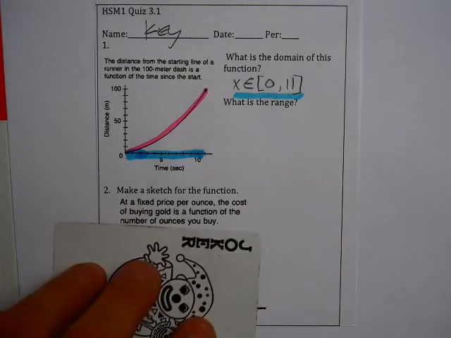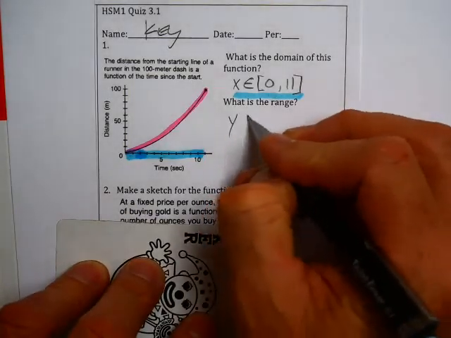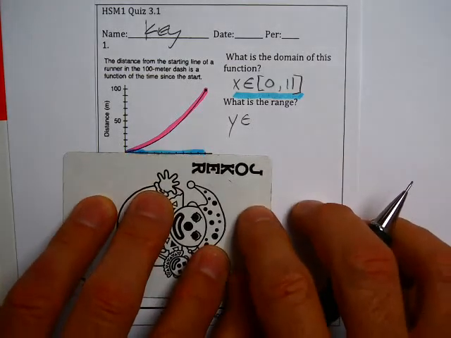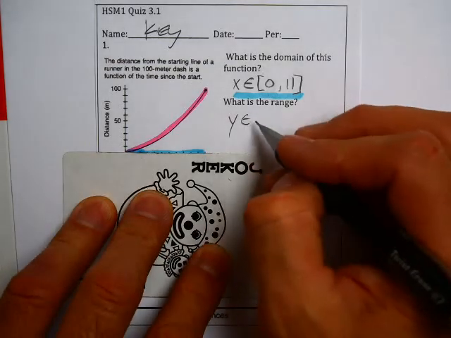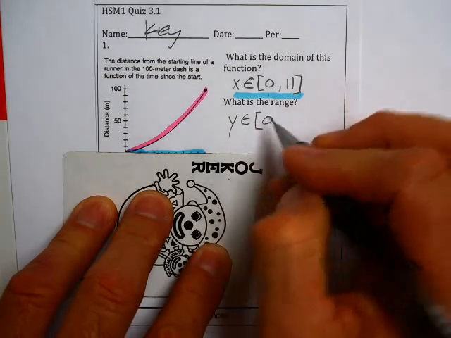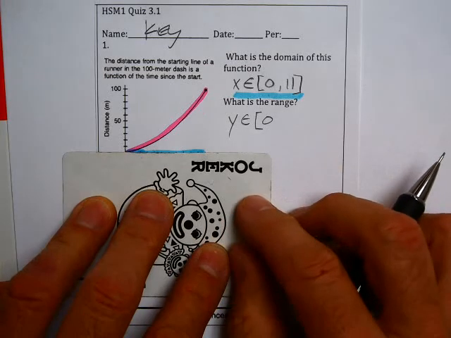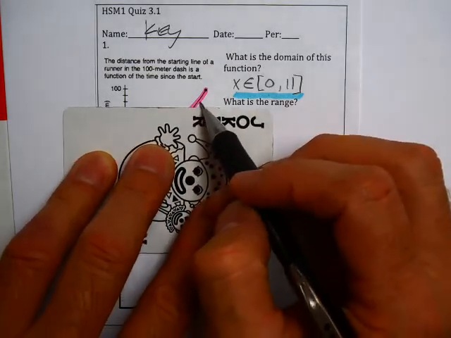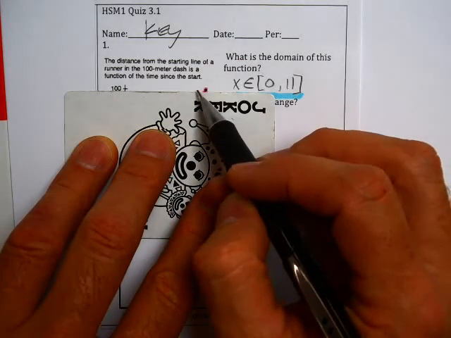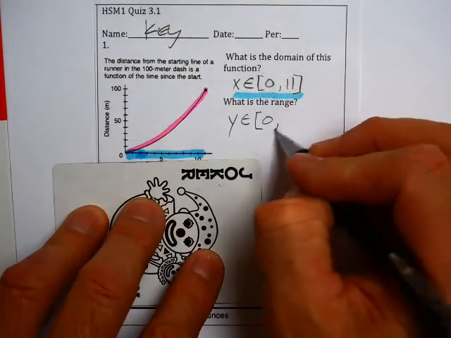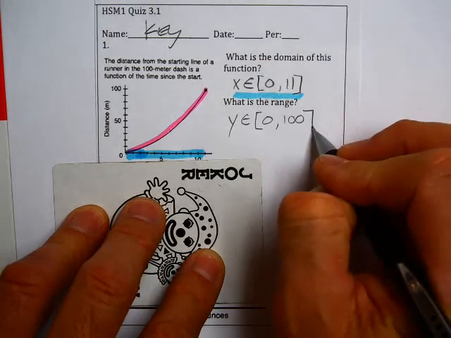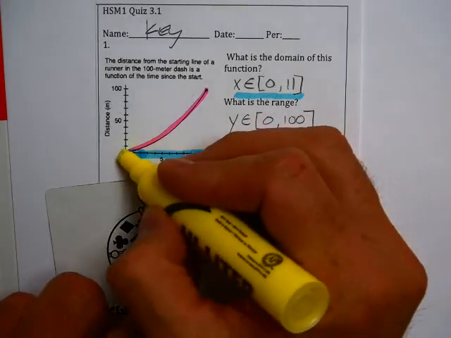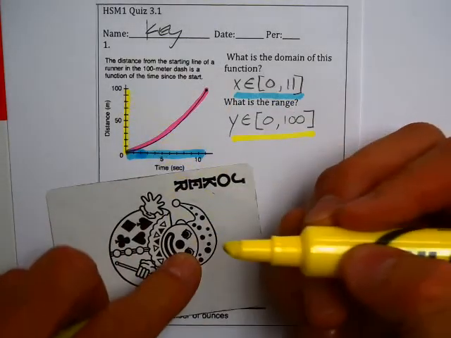Now the range is going to look similar, except it's going to say y is an element, so that's going to be our up and down. As I come up from the bottom, my smallest number here is going to be 0 again. That's going to be included, so I use the bracket. And as I slide up, I'm touching, and I'm looking for the highest y value, which appears to be 100, which would make sense if it's a 100-yard dash. So this refers to all the y values that exist in this graph.